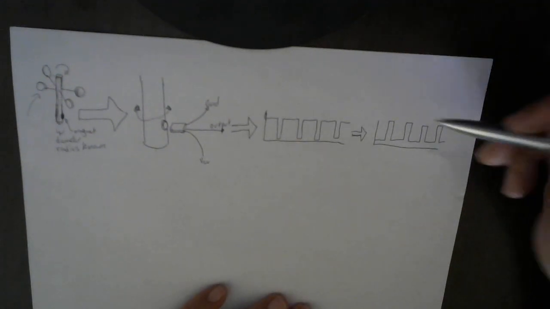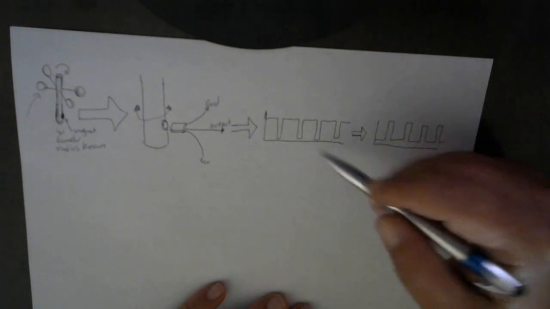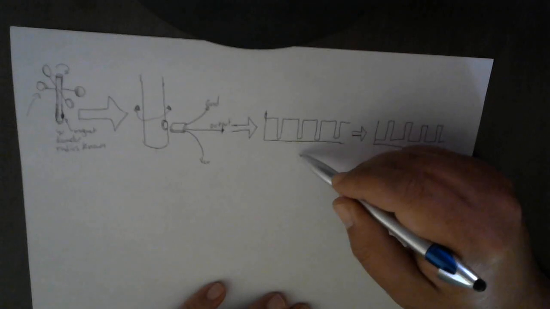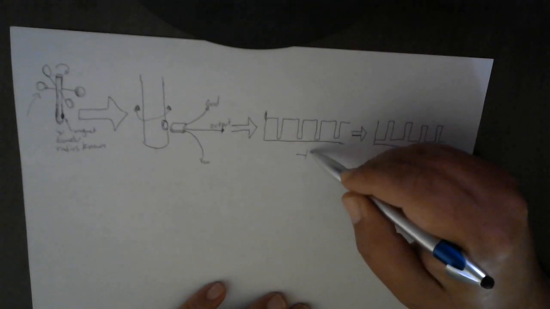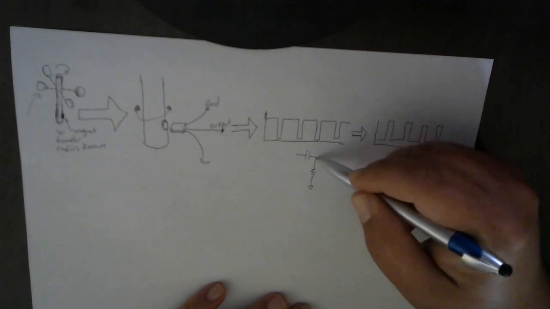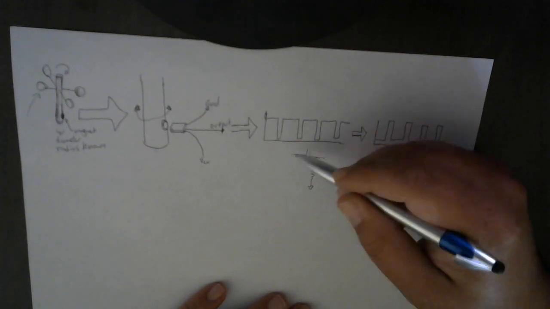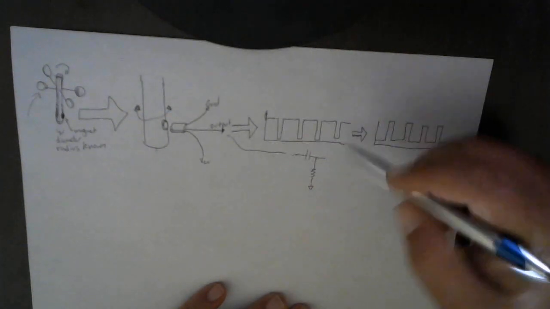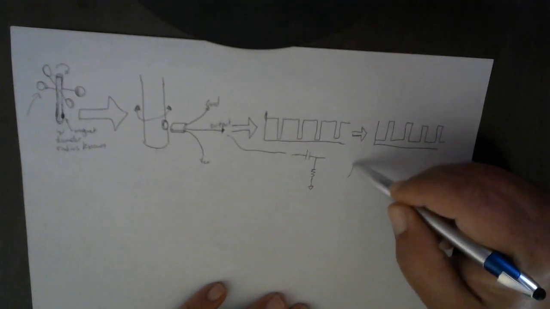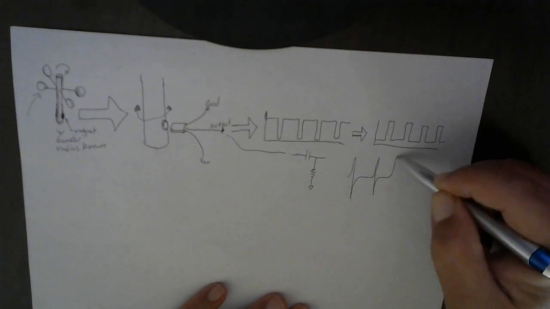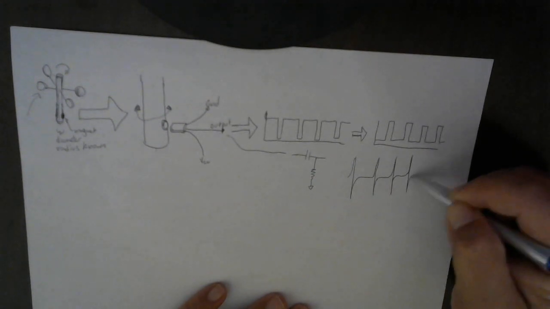And what we can also do is put it through a differentiator circuit, which is basically a capacitor, then a resistor to ground from the primary signal, which will be coming from the output. And this will give us something that looks like this. So it'll really detect an edge.